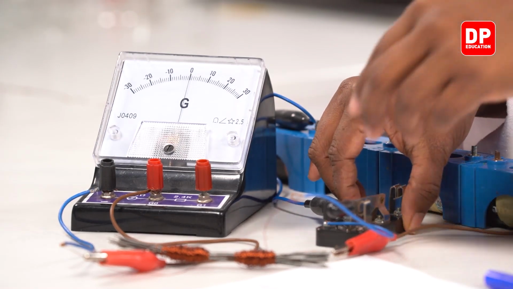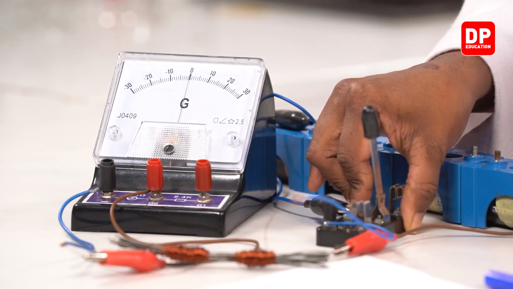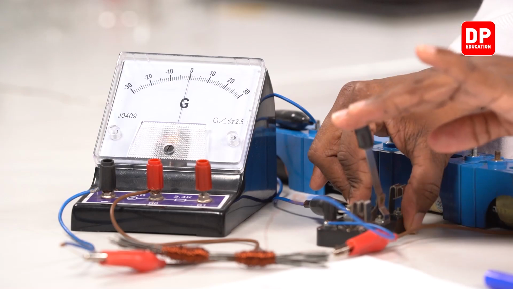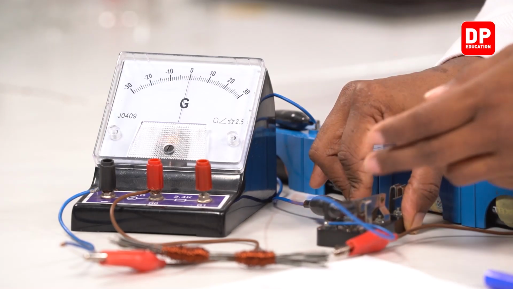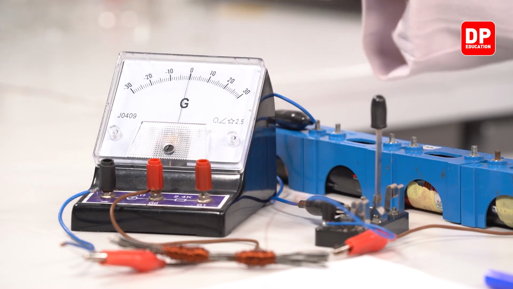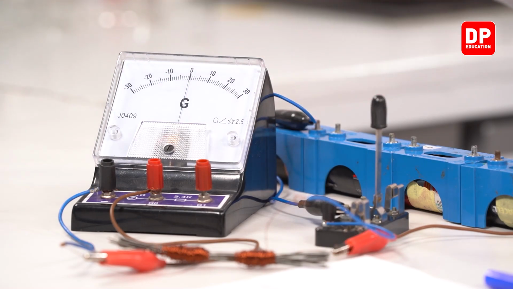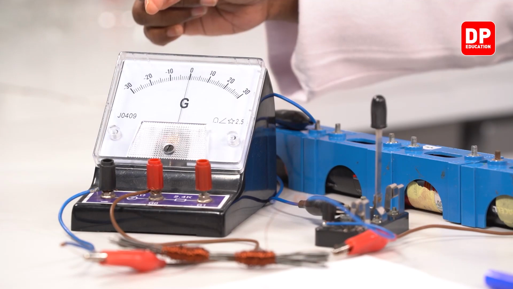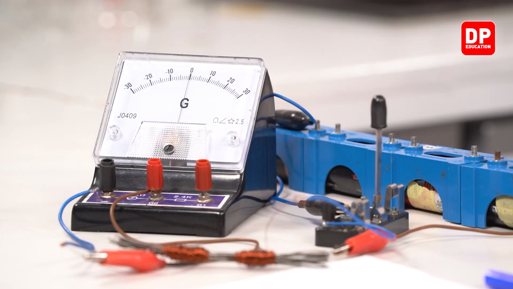Let's open the switch now. What did you see there? I'll close it and open it again. When I open, you can see there is a deflection in the negative direction. As I open, there's a deflection. But now is there a change? No. So you can see clearly when we close the switch and open the switch.